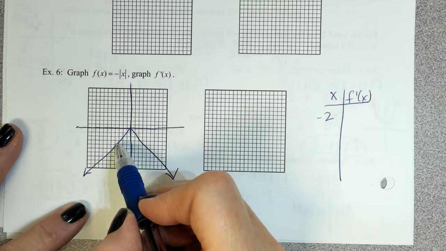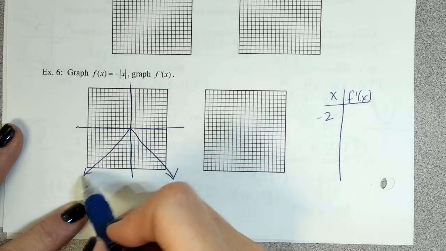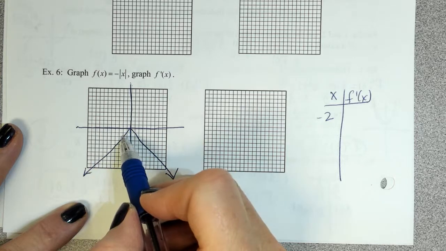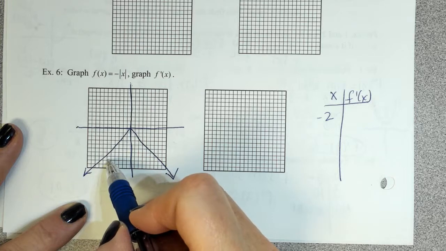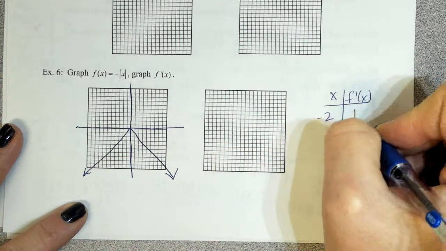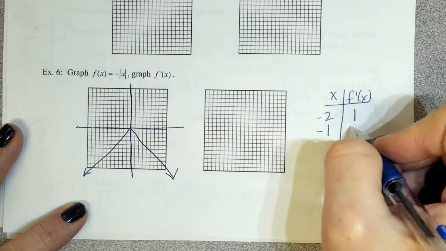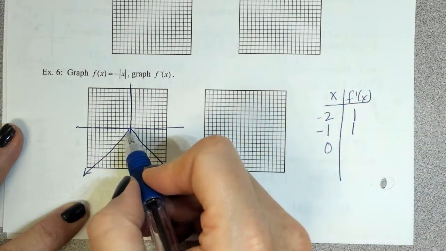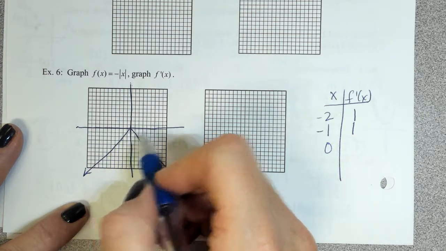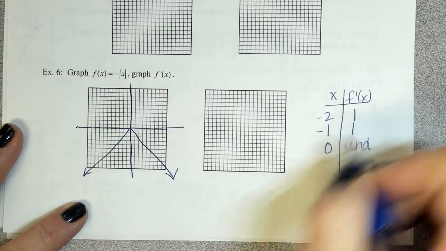What's the slope? I didn't graph mine real exact, I should have, but is this going uphill or downhill? Uphill, so this is going to be positive 1. So my slope is positive 1. What about at negative 1? What's the slope? Positive 1 again. At 0 we have a sharp turn. When that happens, the slope is actually undefined.